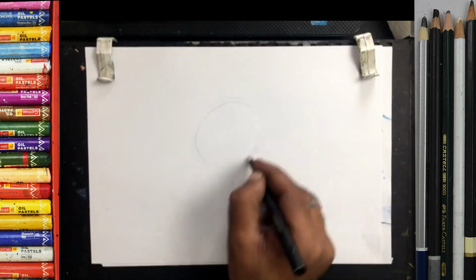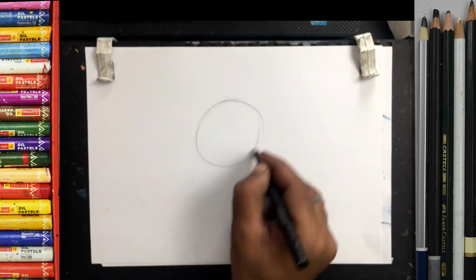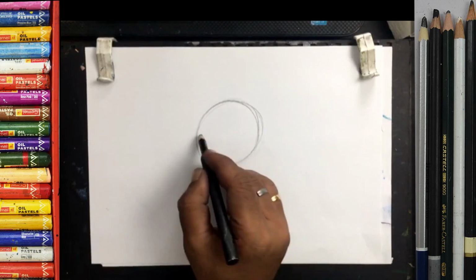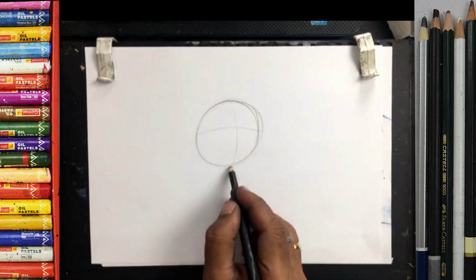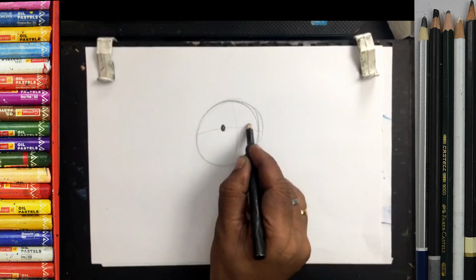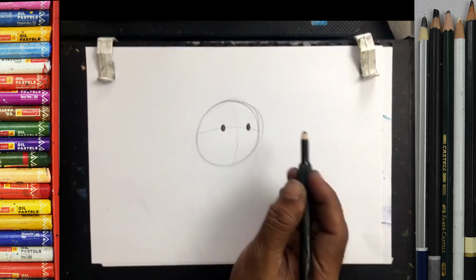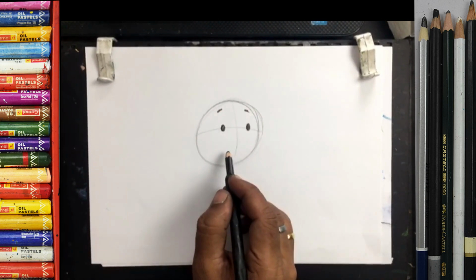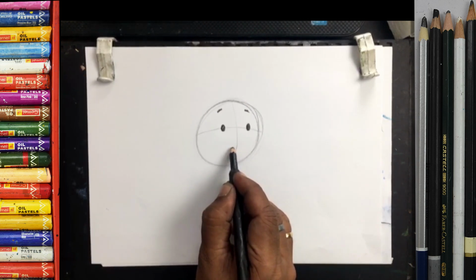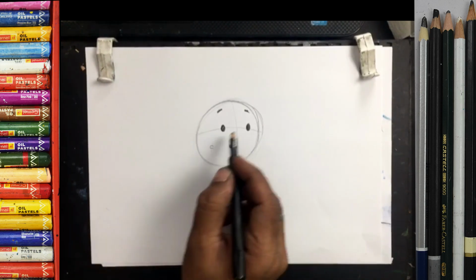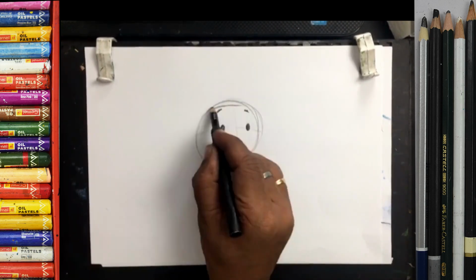First I make the circle, and I make the same again. I create these eyes, nice oval eyes like this. Okay, mouth. So still not understand what character we can create here.